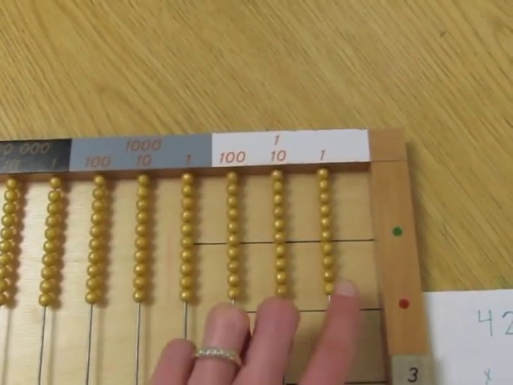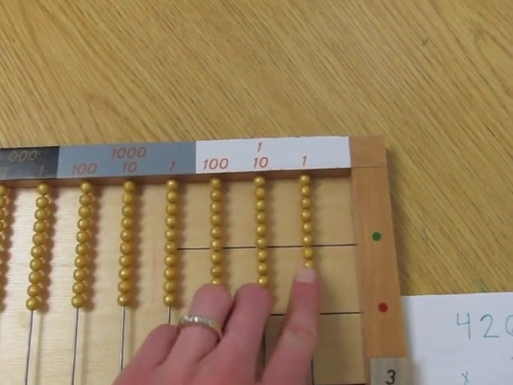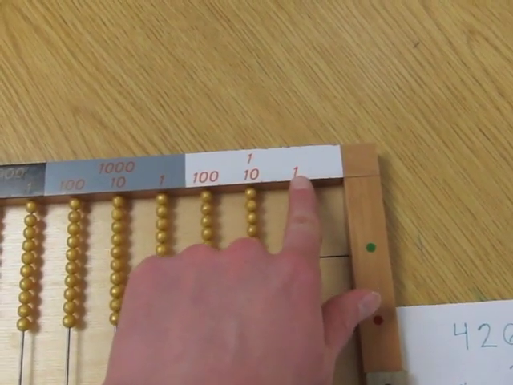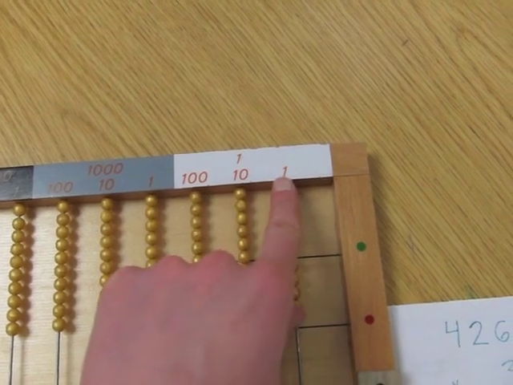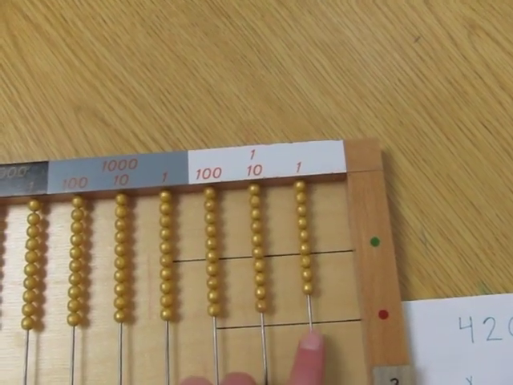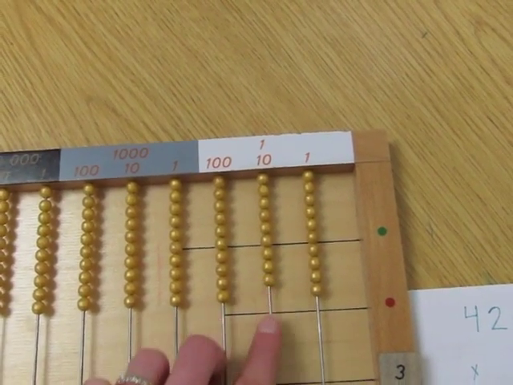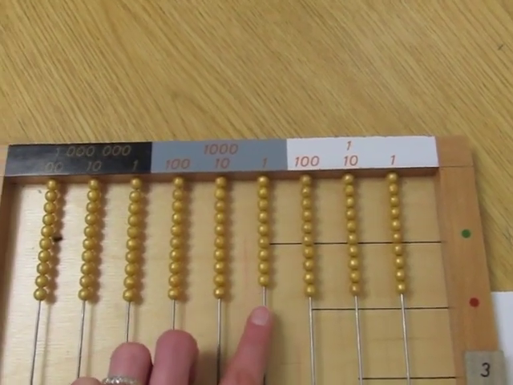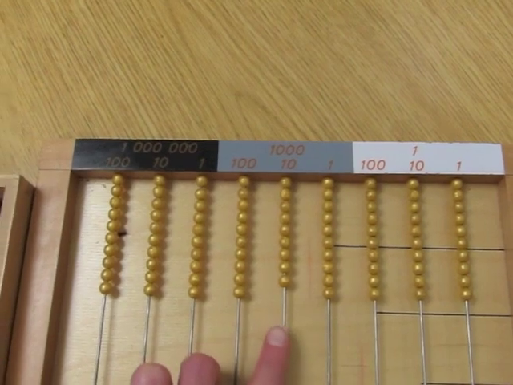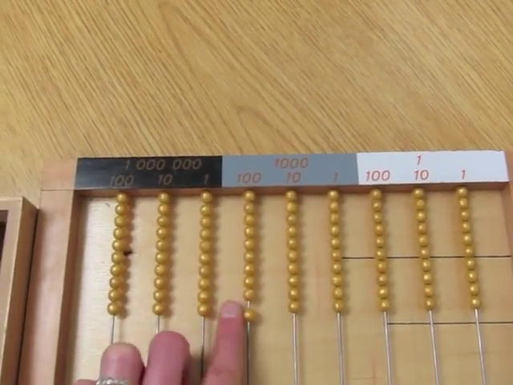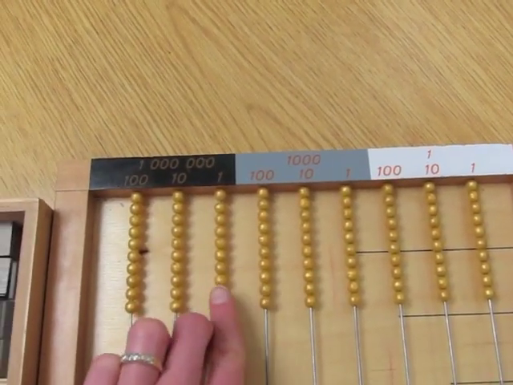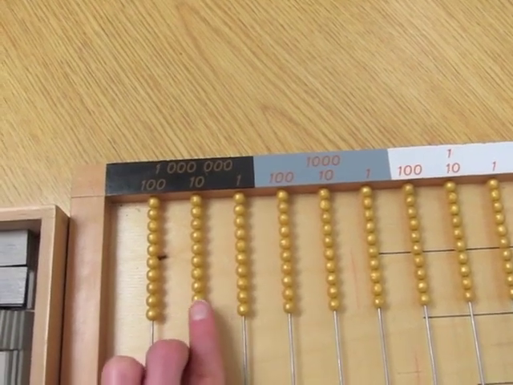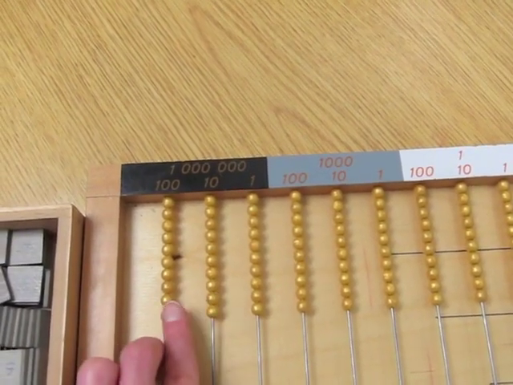So each of these golden beads represents one of the unit represented up here. So this bead would be 1. This one bead equals 10. This one bead equals 100, 1,000, 10,000, 100,000, 1,000,000, 10 million, 100 million.